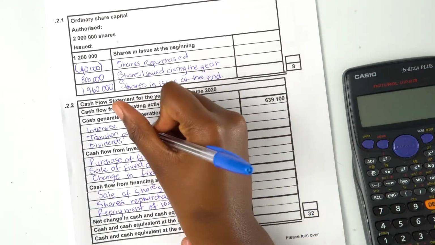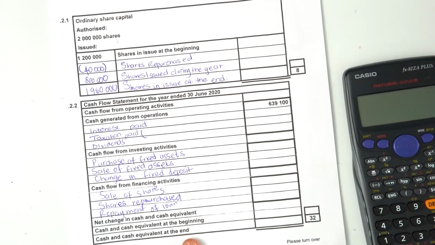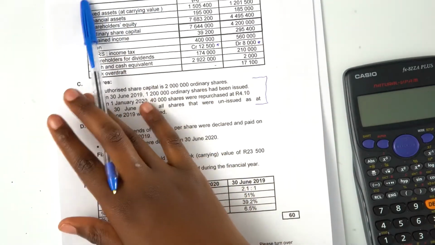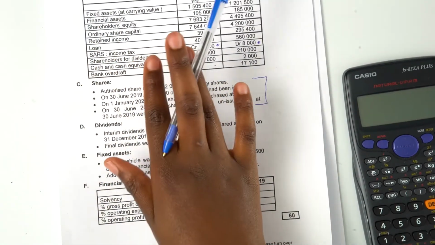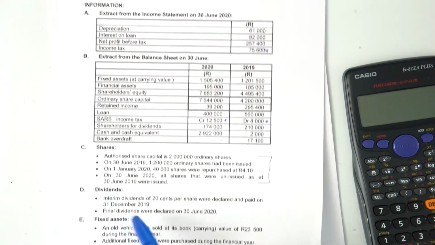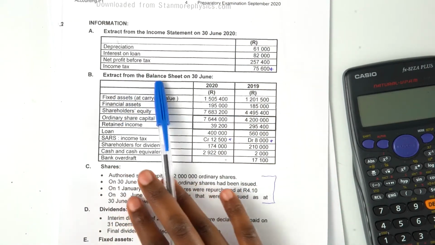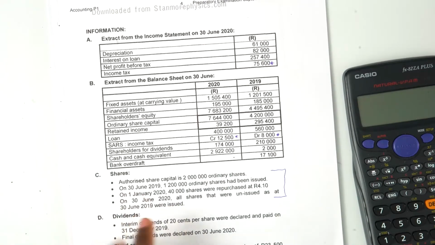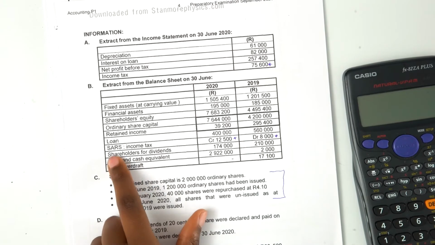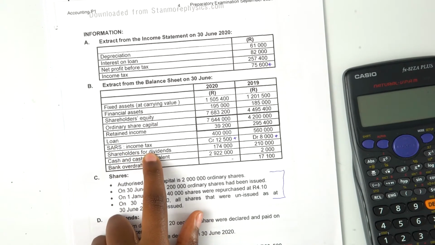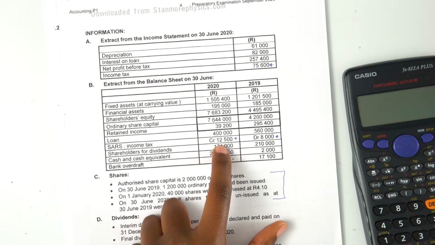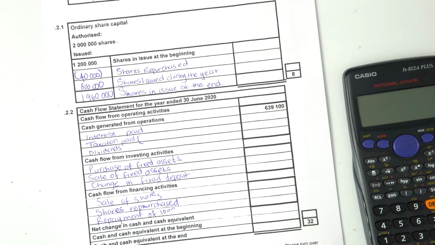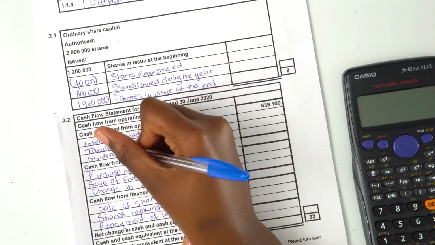So for taxation, in the adjustments here, we have an extract from the income statement, which is income tax, which was 75,600. Oh, sorry guys, you couldn't see that. There it is. And then we have another adjustment here that says SARS income tax, and we have a credit of 12,500 and a credit of 8,000 rand, right? So our income tax amount is basically the balance.